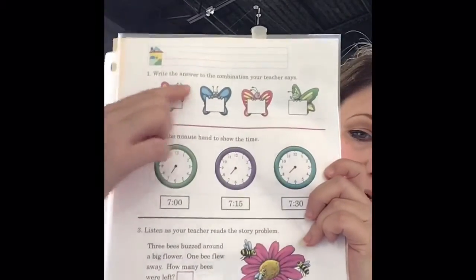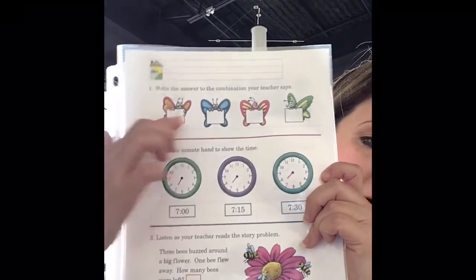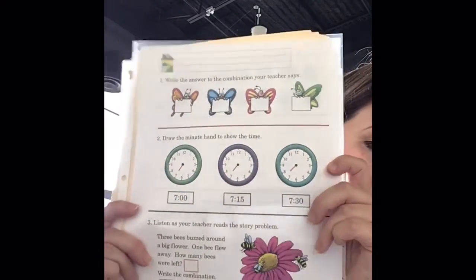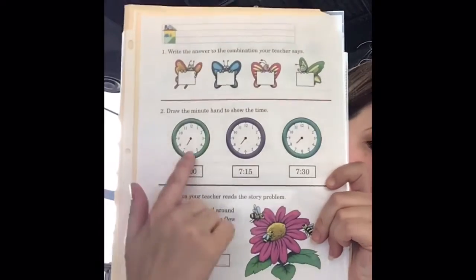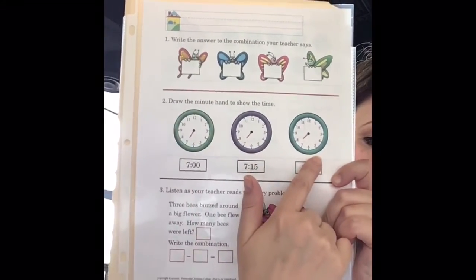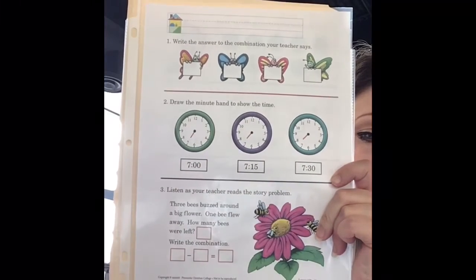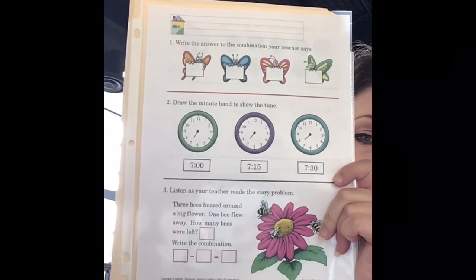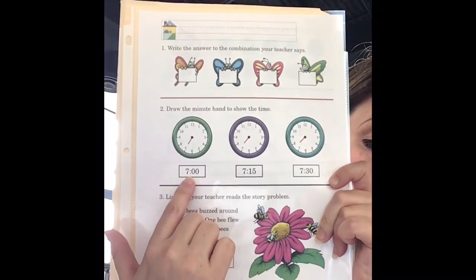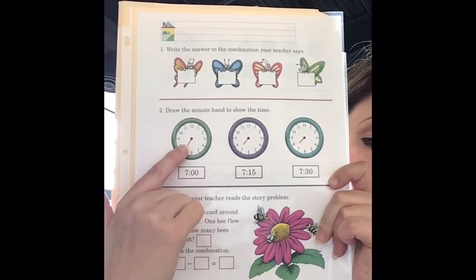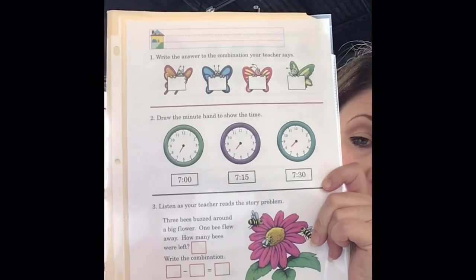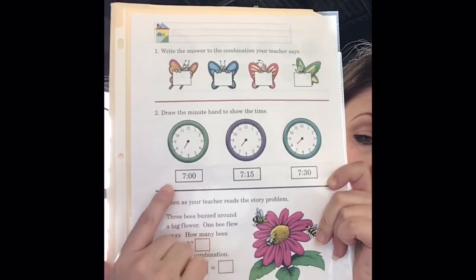Okay, up here where you see the butterflies, don't do that part. I don't have the book with me today, so we'll just skip that and I'll just adjust your grade. But down here, this is going to be a little bit different for us. We've got 3 clocks. And the directions say to draw the minute hand to show the time. So they're going to give you the time down here, and they're going to draw in the hour hand for you. They want you to draw in the minute hand, which remember is the long hand, to show the minutes.